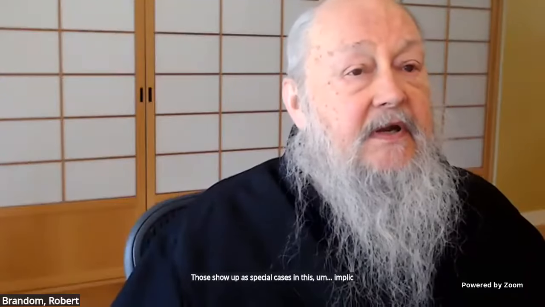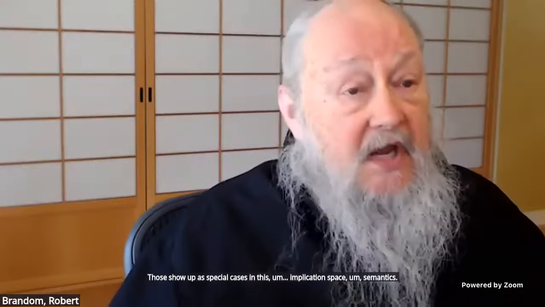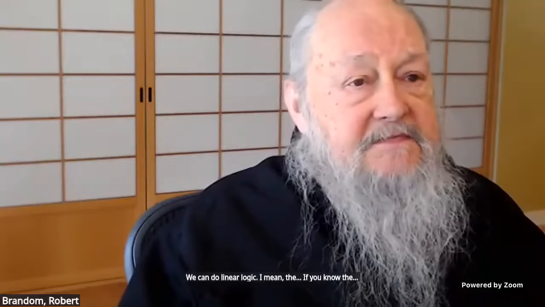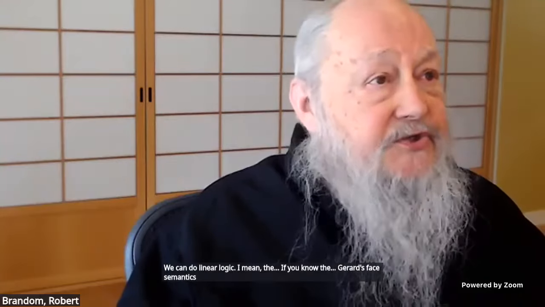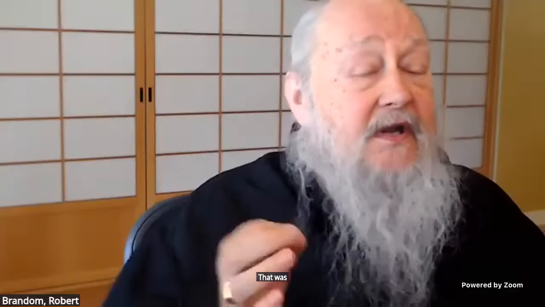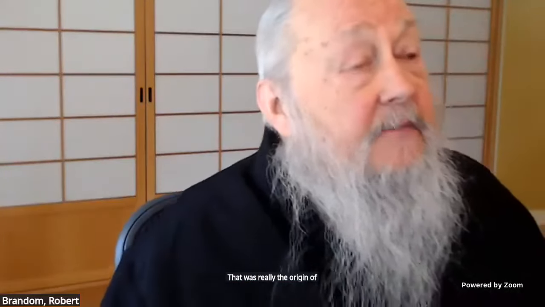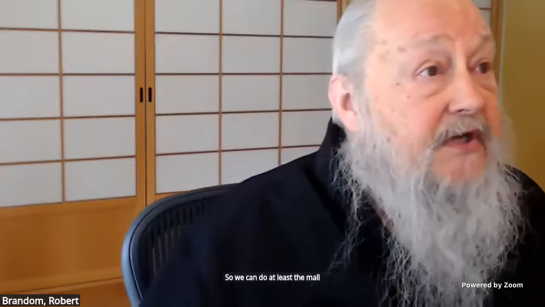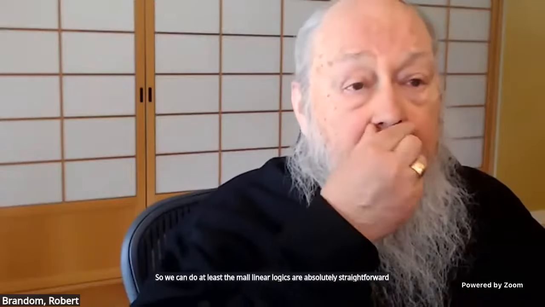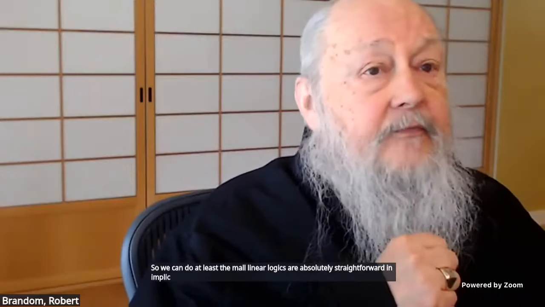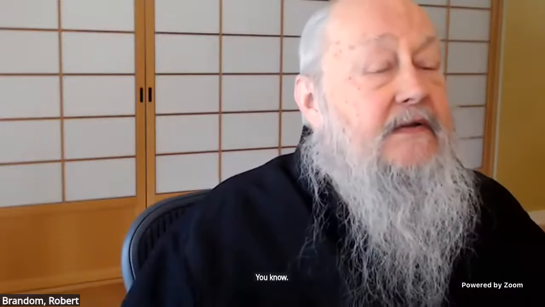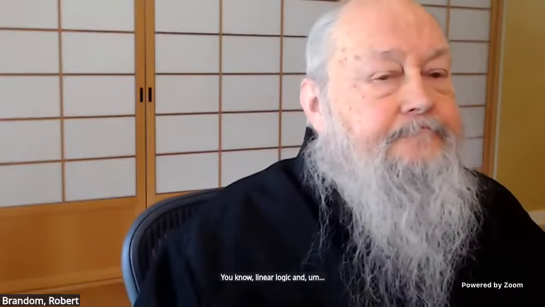implication space semantics. We can do linear logic. If you know Girard's phase semantics for linear logic, that was really the origin of this implication space semantics. So at least the MALL linear logics are absolutely straightforward in implication space semantics. But we can handle non-transitive cases, which linear logic can't. Well, thank you so much.